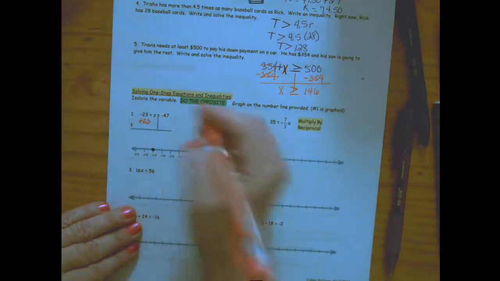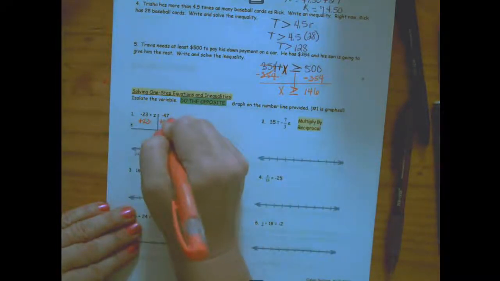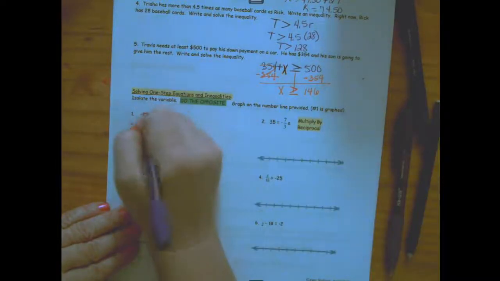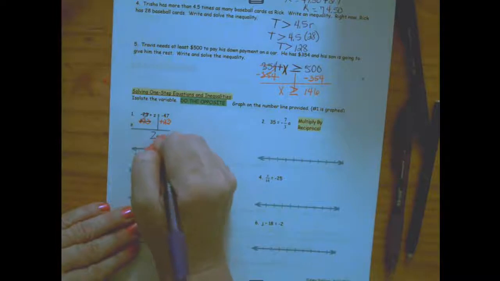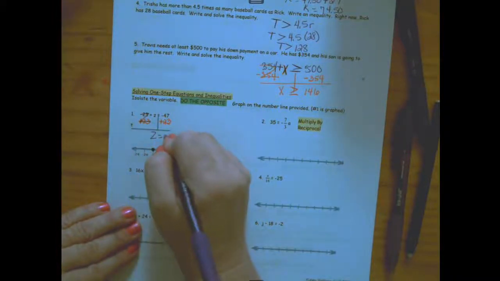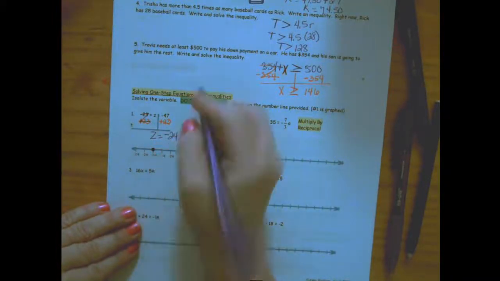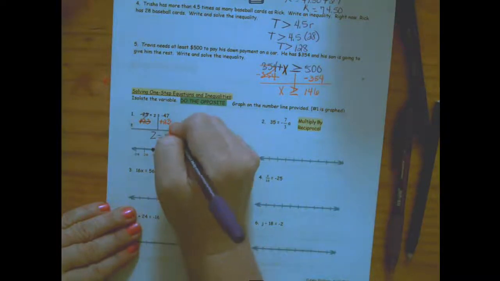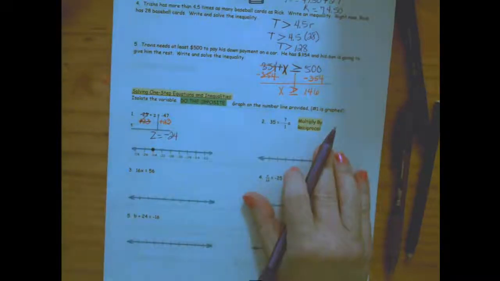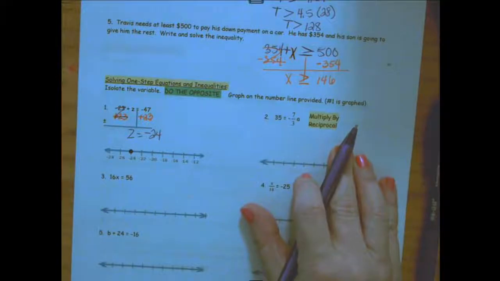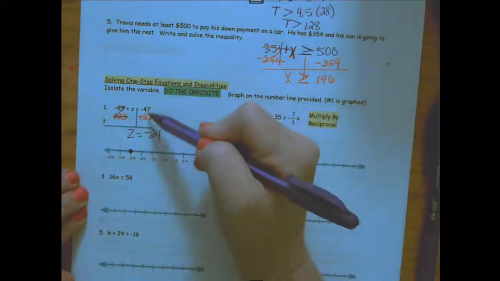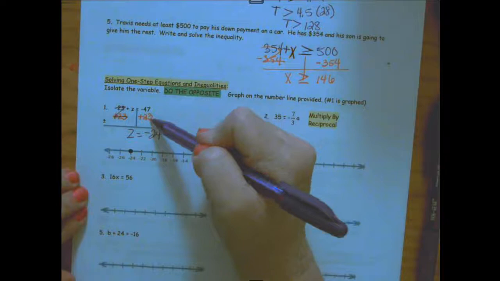If I add 23 on this side, I have to add 23 on this side. This is my 0 pairs. So Z equals negative 24. Signs are not the same, so you subtract. So negative 47, so 47 minus 23.